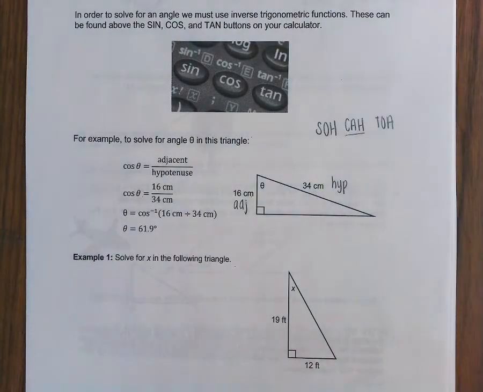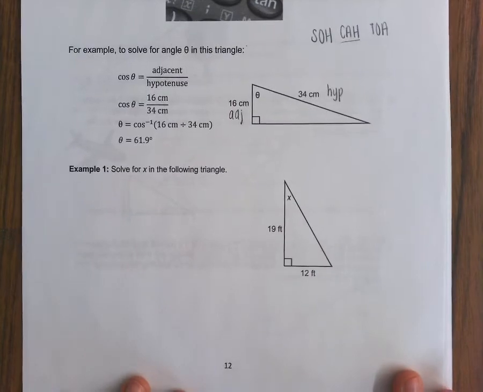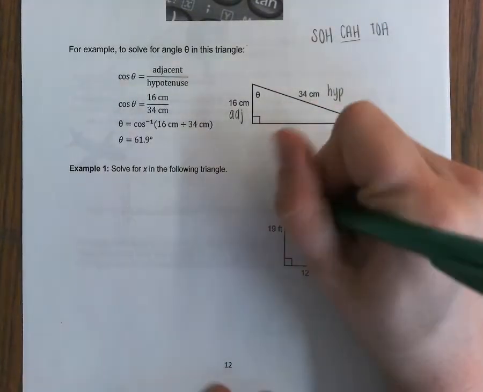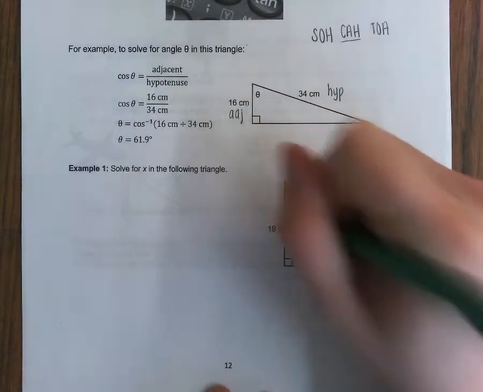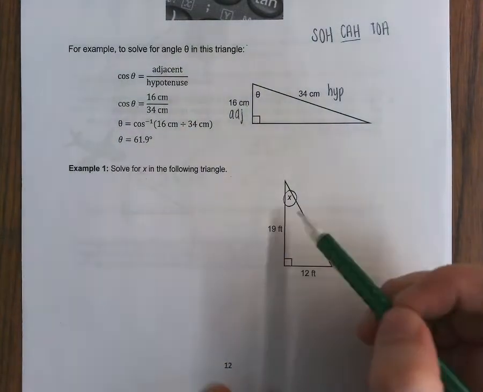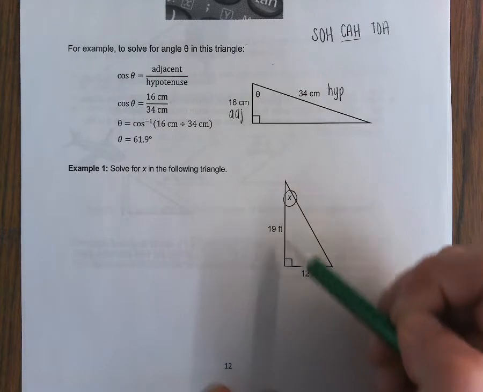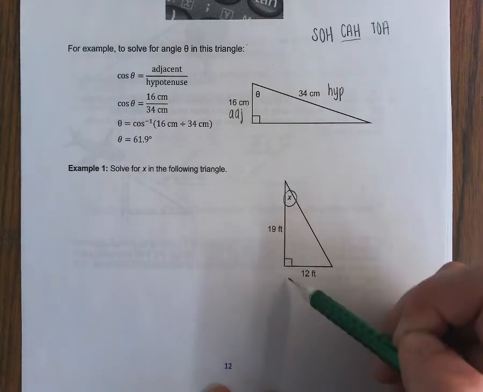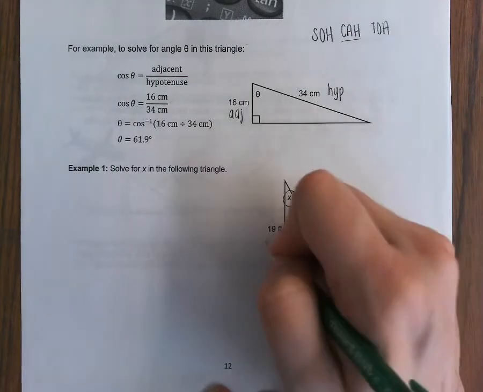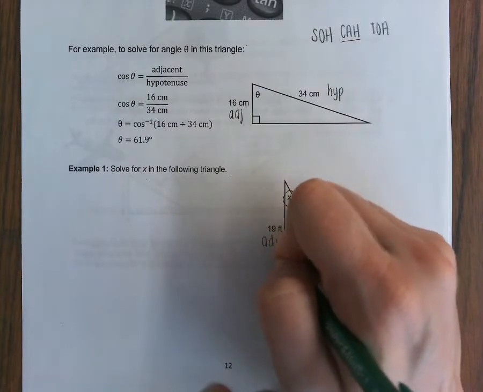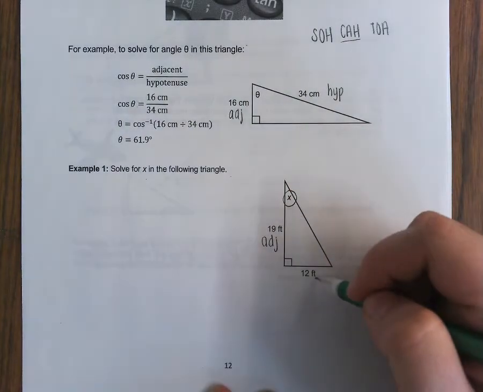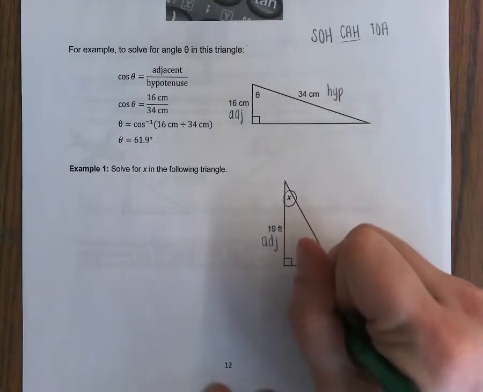If we look at the next example here, again, the angle that we're looking for is x. So we need to label the sides that have been given to us. This side, remember, shares a side with the angle. So this would be the adjacent side. And this 12 feet is across, so this is the opposite.